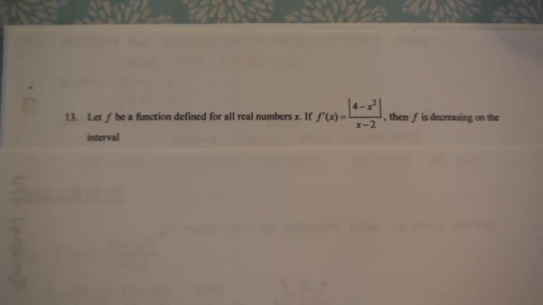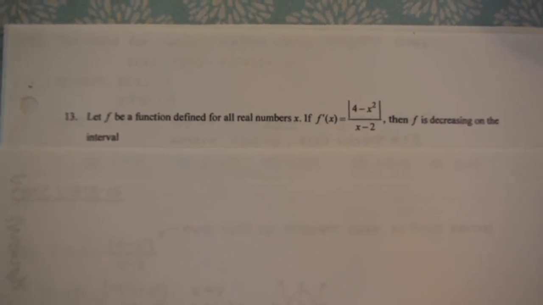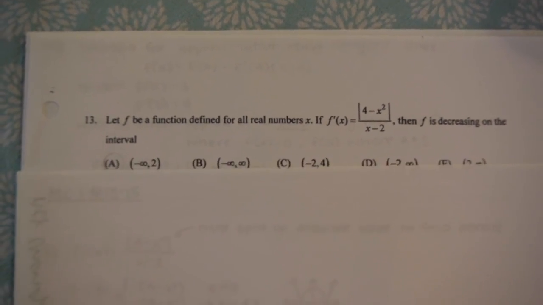The first multiple choice question we have is multiple choice 1, question 13. The question is, let f be a function defined for all real numbers x. If f prime of x equals absolute value of 4 minus x squared over x minus 2, then f is decreasing on the interval, and then it gives us a bunch of different options.